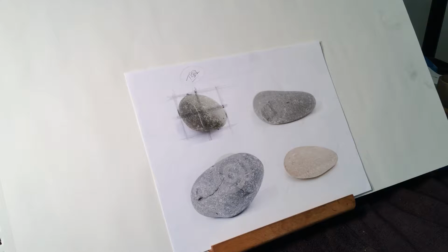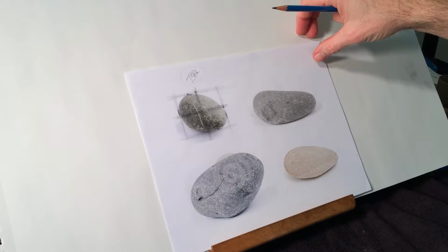So now I've identified all sorts of great information about this stone. And if I want to transfer that, if I want to draw that, here's how I'm going to go about doing it.